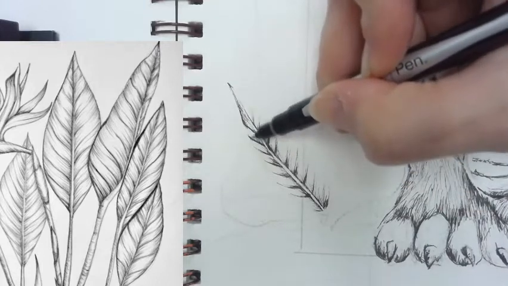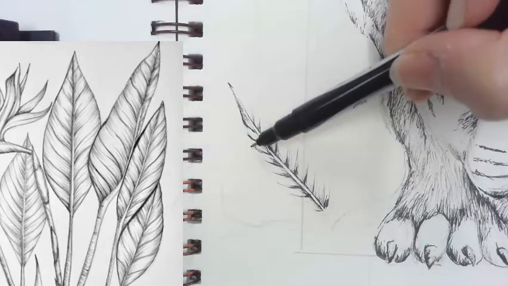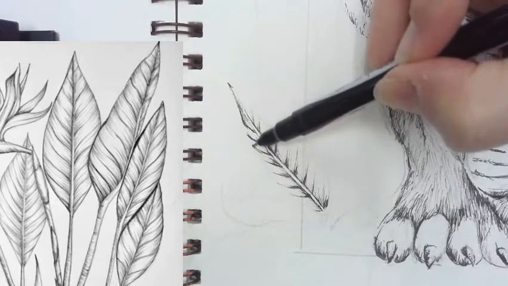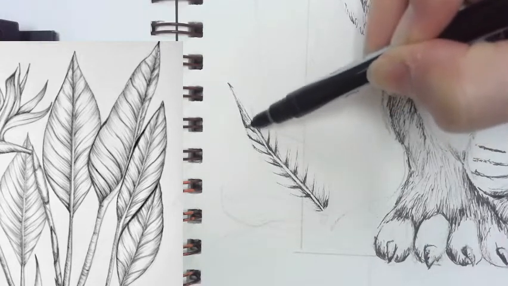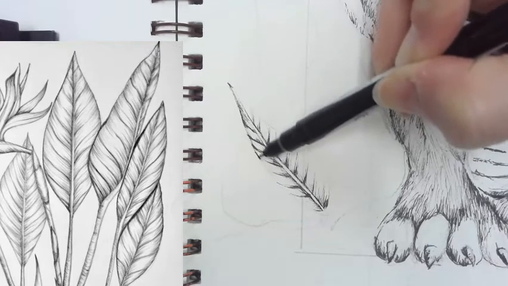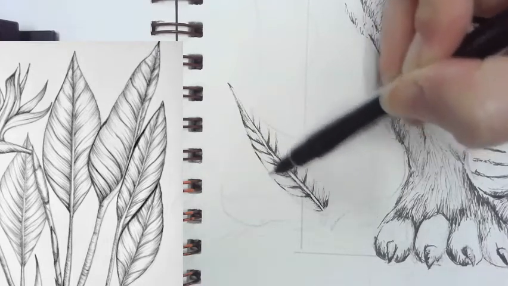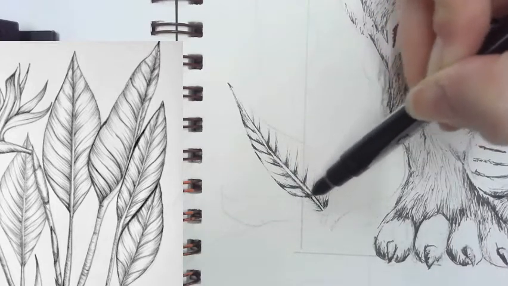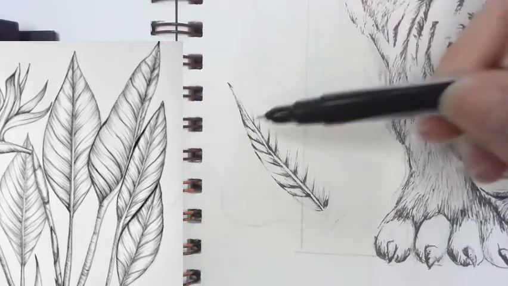It kind of bends a little bit, I'm noticing. And so I'm going to use the edge of my pen and just make some of it a little darker. And again, do some calligraphic lines. So if I skip over a little bit, it doesn't look like it's unfinished. It actually just looks like it's a highlighted part of the leaf itself.